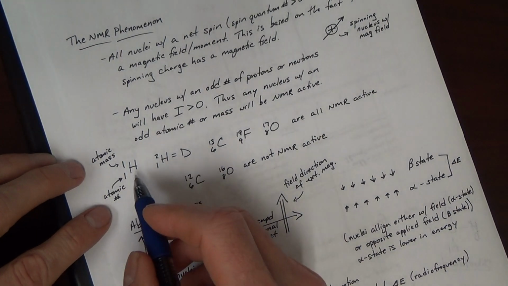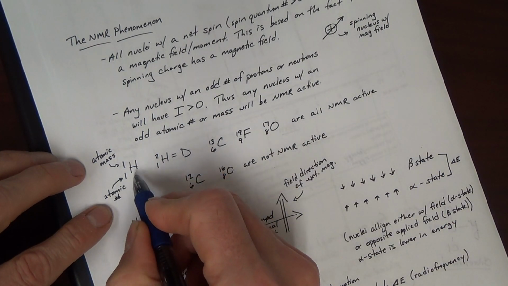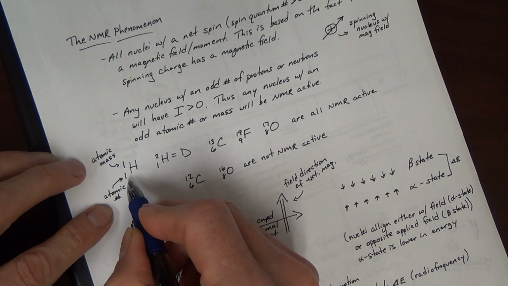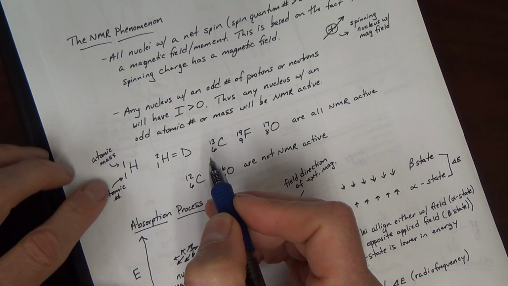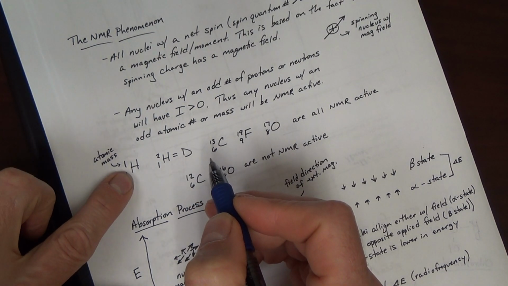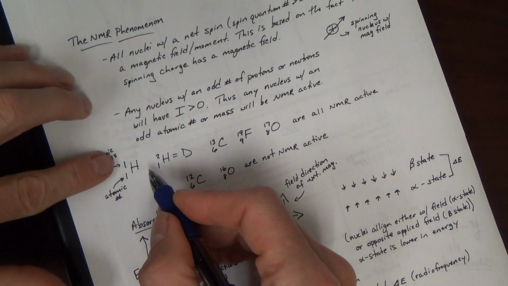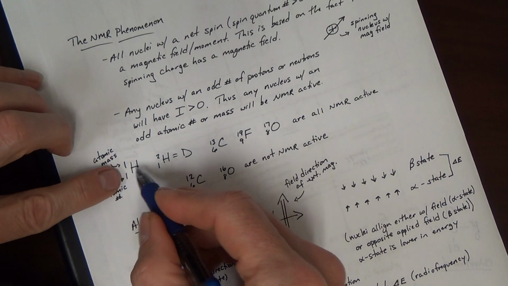So, let's take some time to look at some examples here. Hydrogen 1. Now the lowercase 1 would be the atomic number. It's redundant. If there's an H, we know that's 1. The mass number being 1.